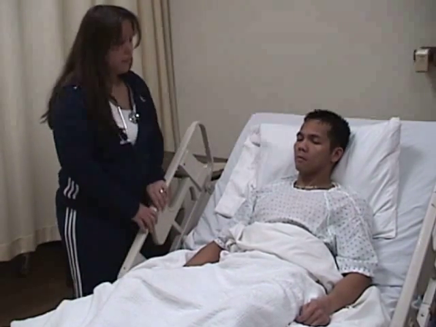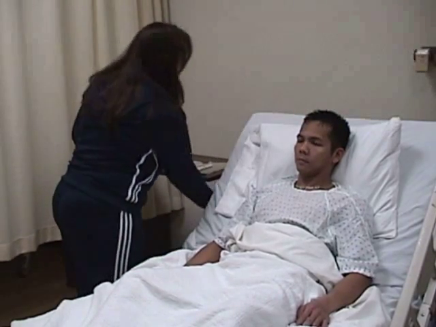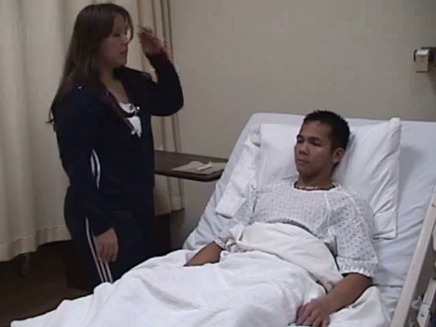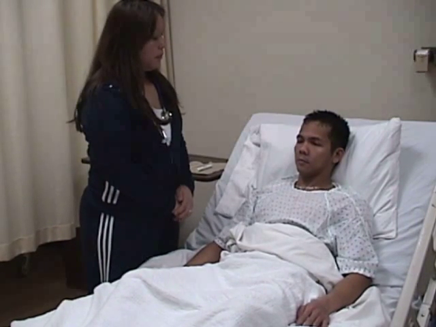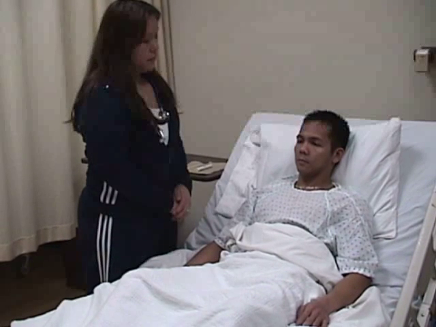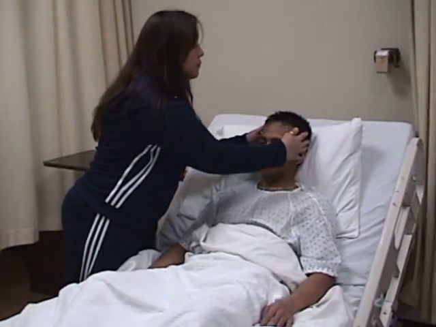There are key points to this exam. First, as the student begins her assessment, she starts from the top and then will proceed down the patient's body. This is called cephalocaudal approach, head to toe. Secondly, the examination of the integument system is integrated throughout the assessment. She will inspect the hair for color, texture, and distribution.